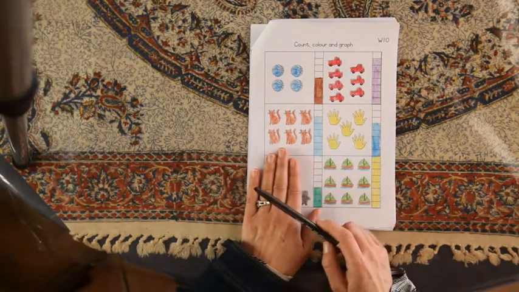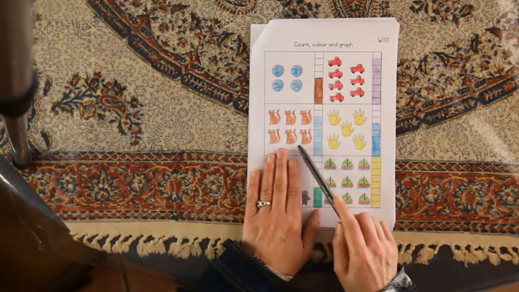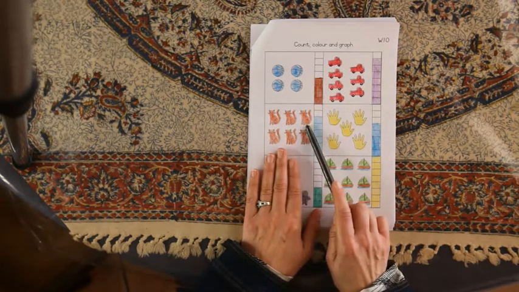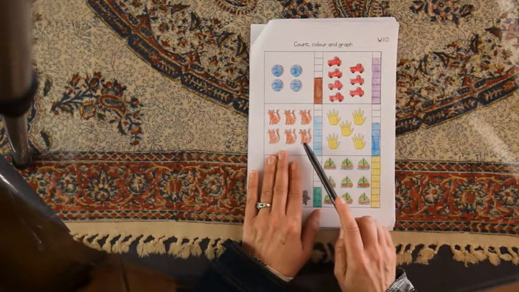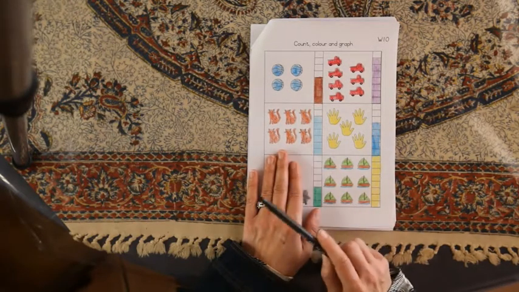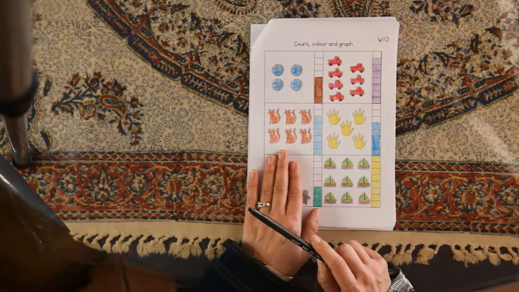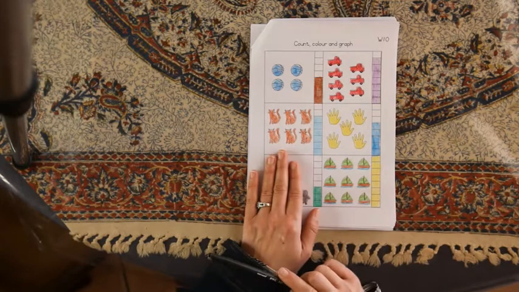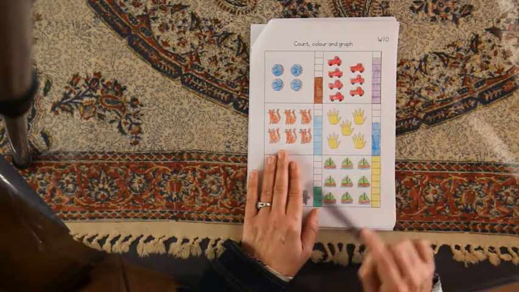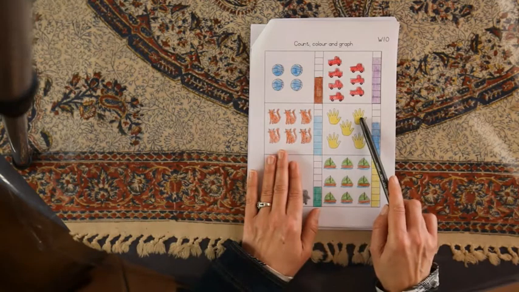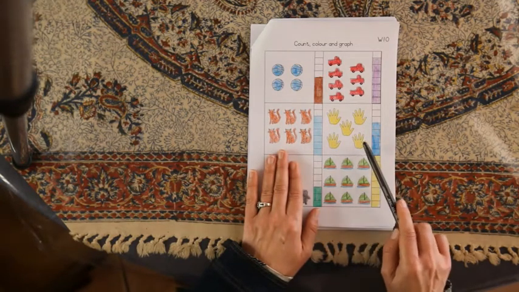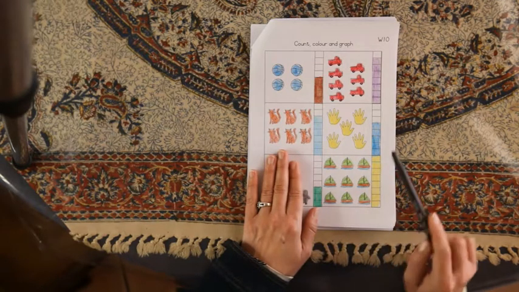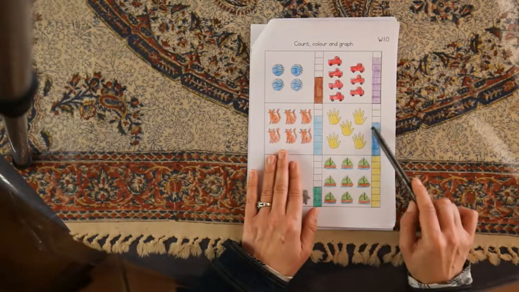Let's look at the middle of the page. Let's find out how many cats we can see. Let's count them. 1, 2, 3, 4, 5, 6. Yes, 6 cats. So your child has to take another colored retractable crayon and actually color 6 blocks. Let's find out how many hands there are. 1, 2, 3, 4, 5. Now your child has to take another colored retractable crayon and actually color 5 blocks next to it.